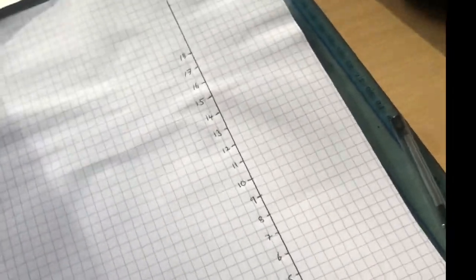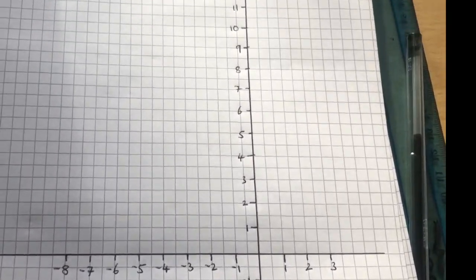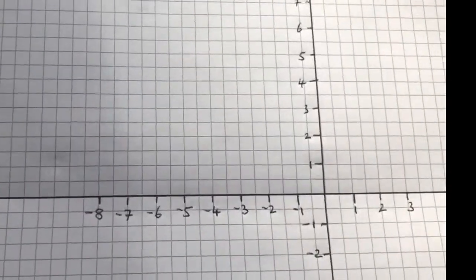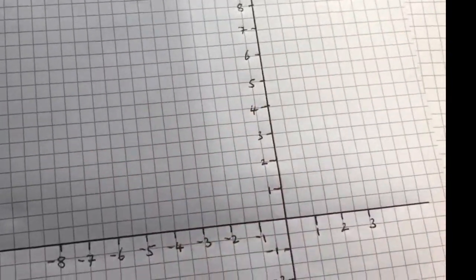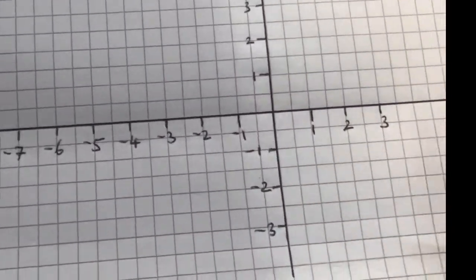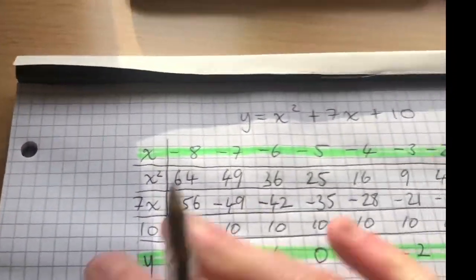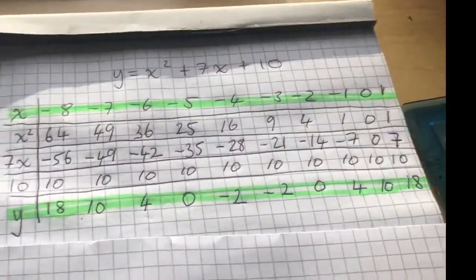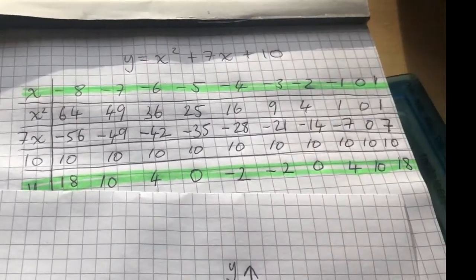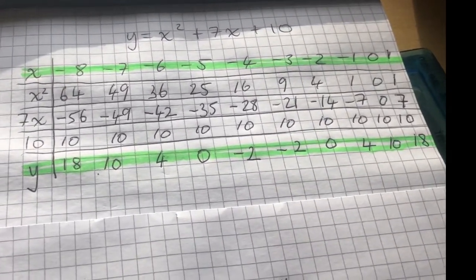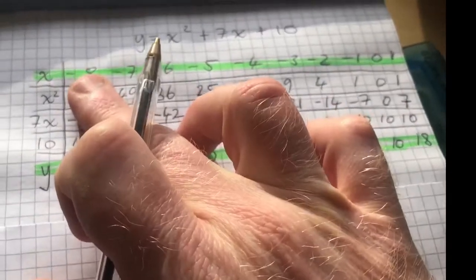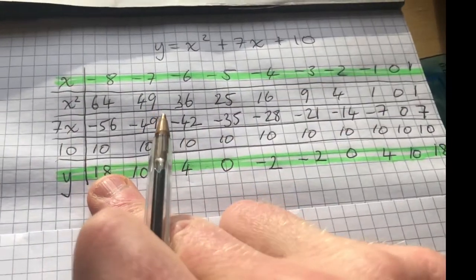Okay, so here's my axes ruled out. Remember, x's go across and y's go up and down always. And here's the points that we want. I've highlighted them there. It's the top row and the bottom row that we want to plot and then join them up and see what we get. We won't get a straight line this time. So up here, when x is minus 8, y is 18.